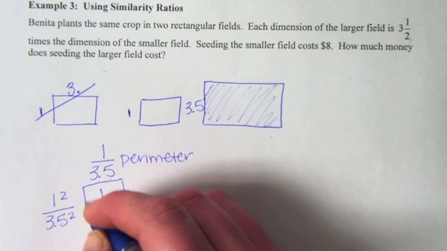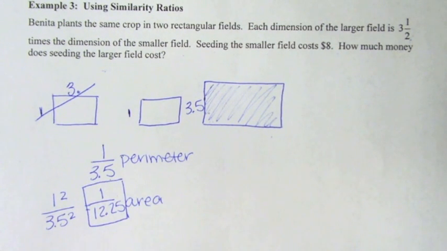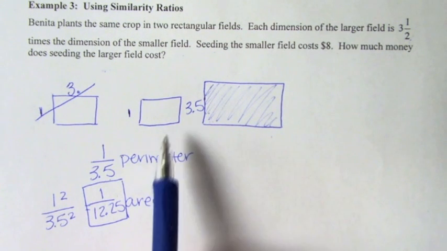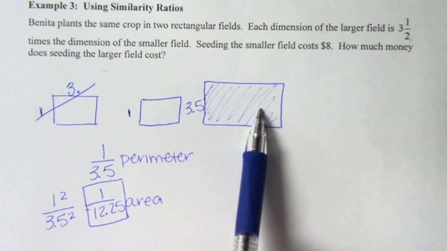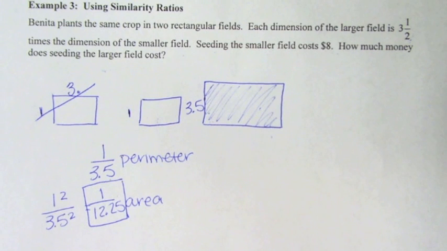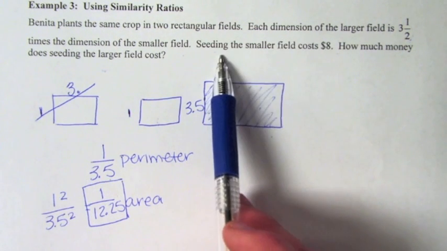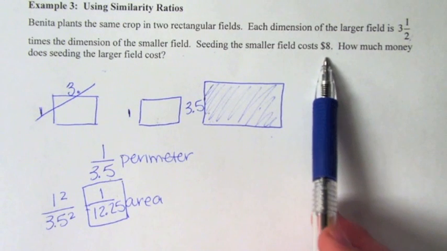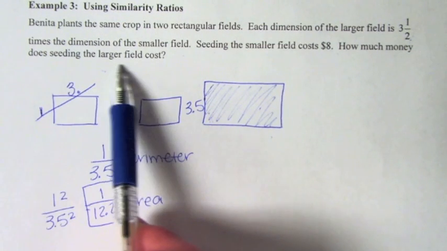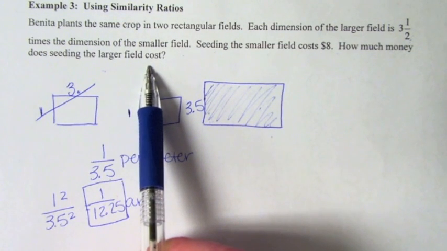Okay, so there's our ratio of areas from the smaller field to the bigger field. So now, seeding the smaller field costs $8. How much money does seeding the larger field cost?